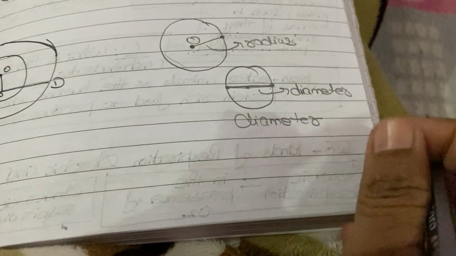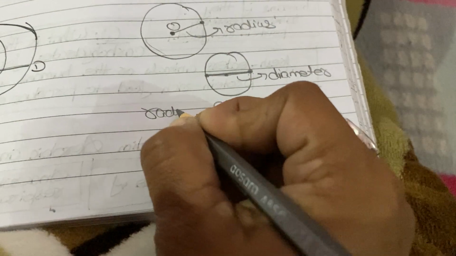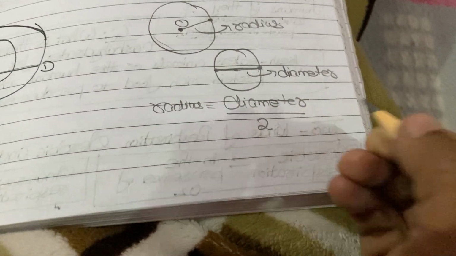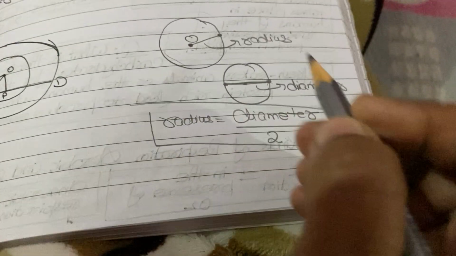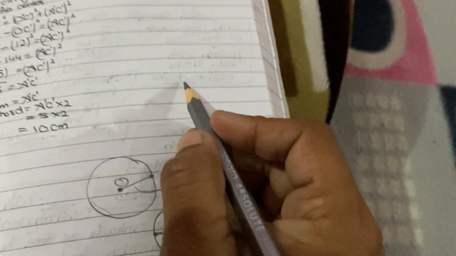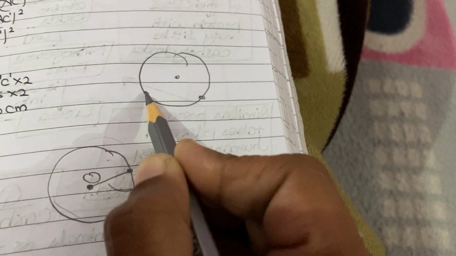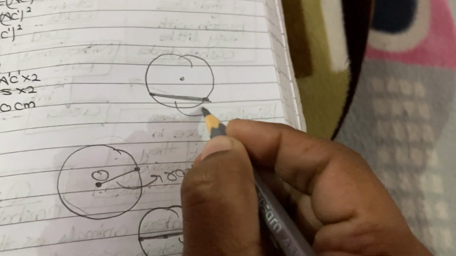And there is a close relation between radius and diameter. Radius is half of diameter. Okay, so this is the formula. Now consider a circle having center O. Any line which joins any 2 points on the circumference of circle is called the chord.